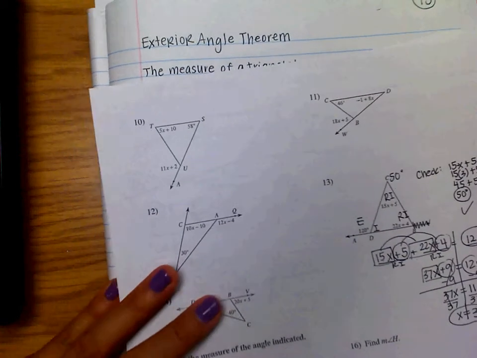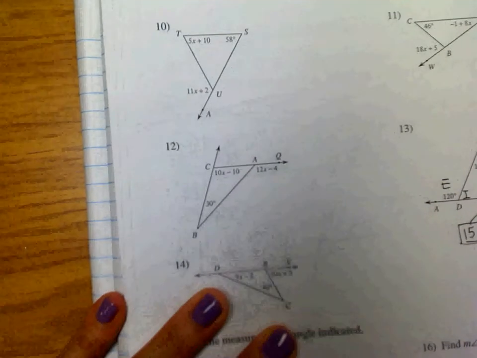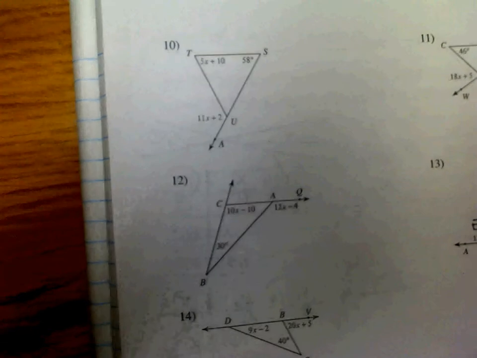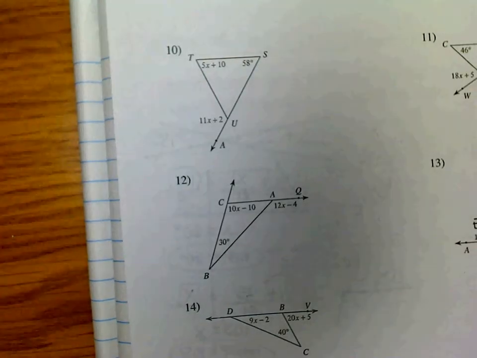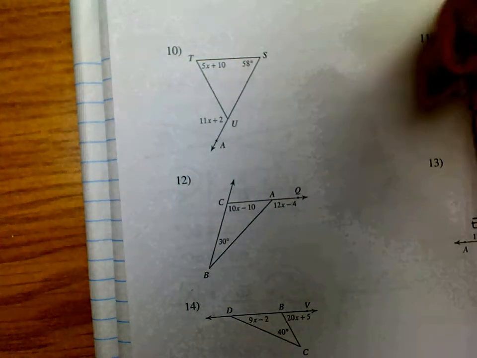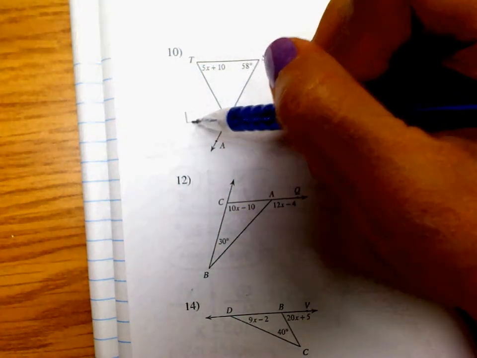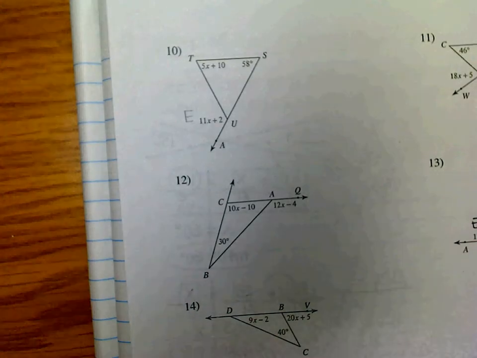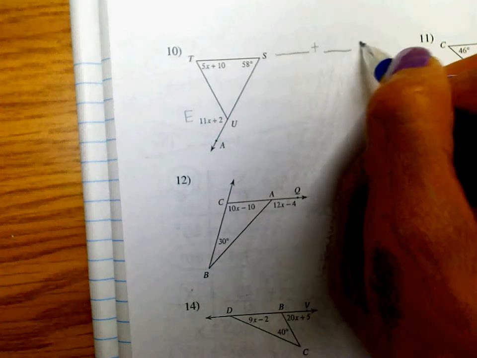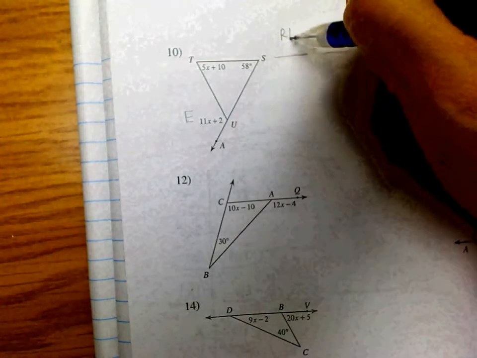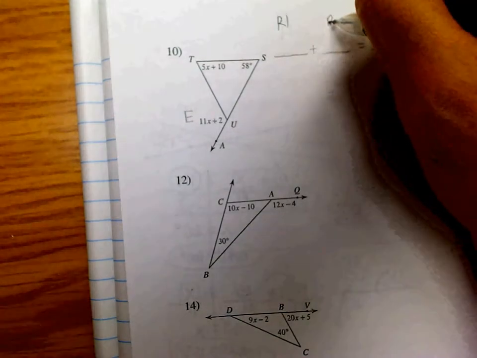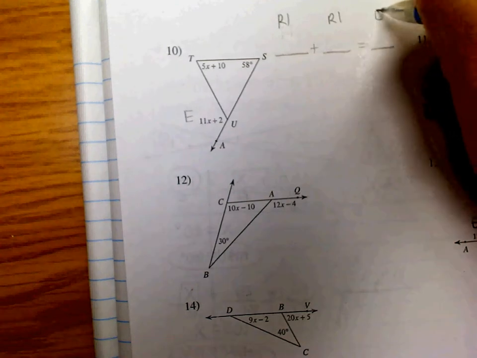Alright, so here we go. Right here, what I see, and again I'll get closer. Let me let it focus. Okay, so what I would suggest is, you notice an exterior angle, so if they're asking you to solve for x, then I'm going to set up an equation. What's that equation relationship? It's going to be blank plus blank equals blank. I'm just going to write it up here so that it's not in the way of the work that we're doing. So remote interior angle plus remote interior angle equals the exterior angle.